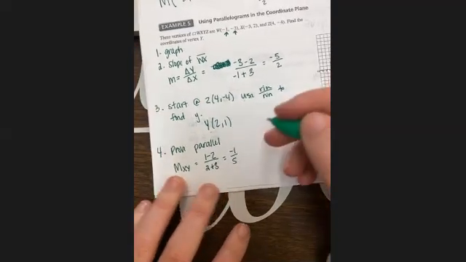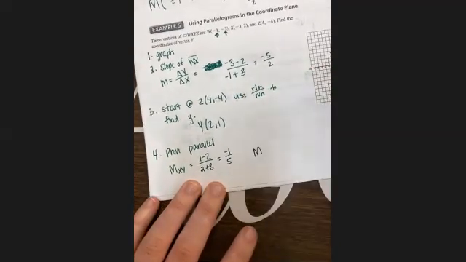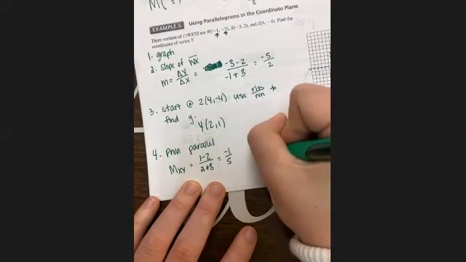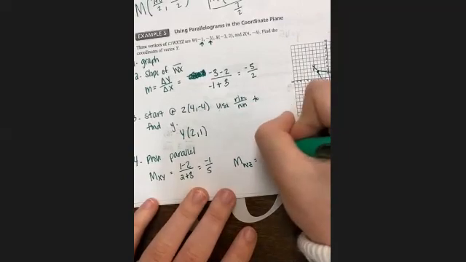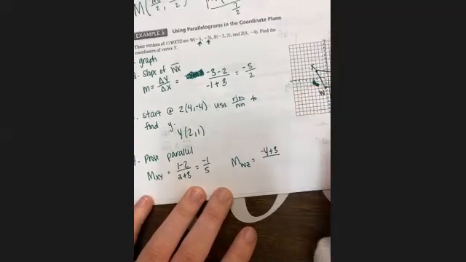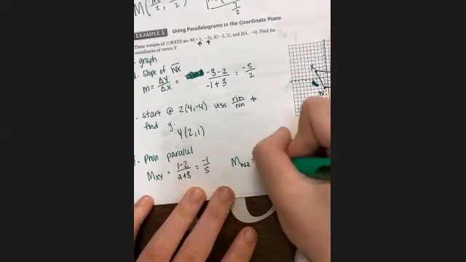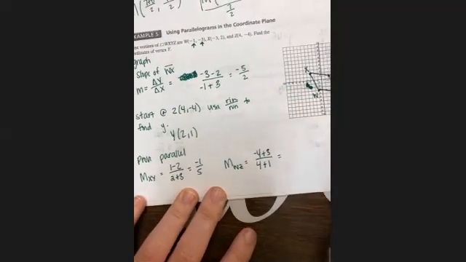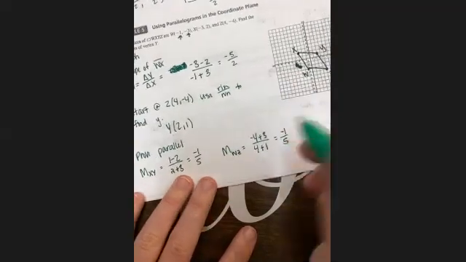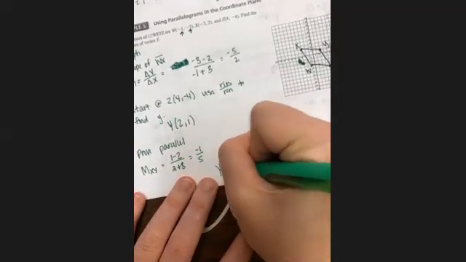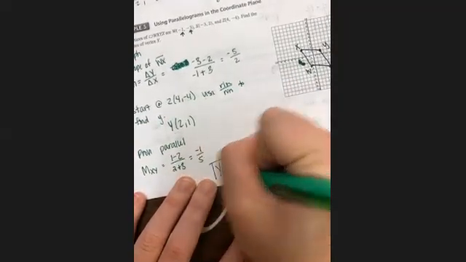Then we need to find the slope of WZ, which would be -4 plus 3 because it's minus -3, and then 4 minus -1 becomes +1. So that would be, again, -1 over 5. They are the same, so they are parallel. So Y is indeed at 2, 1.